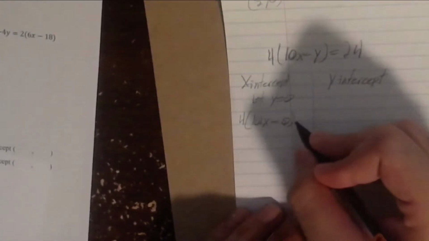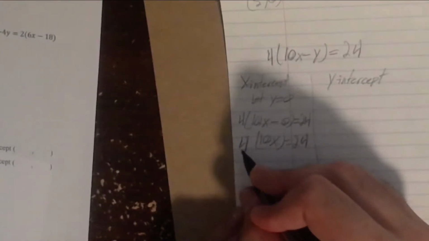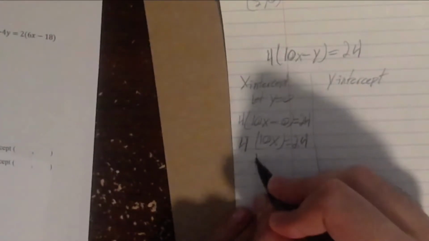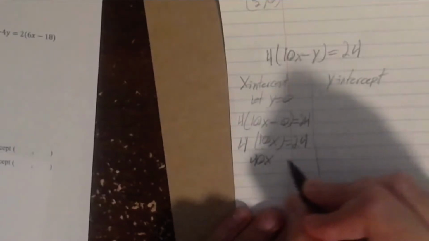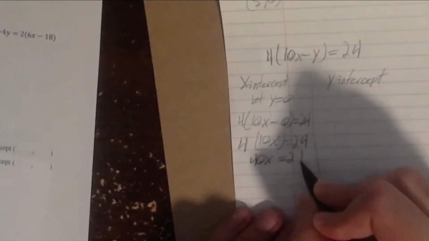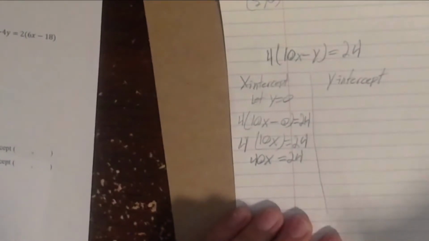So we got 4 times the quantity of 10x minus y. What is y? 0. So what is 10x minus 0? It's just 10x. Write down everything again. What is 4 times 10x? That is 40x. There's other ways of doing this, but I'm just gonna write it this way.